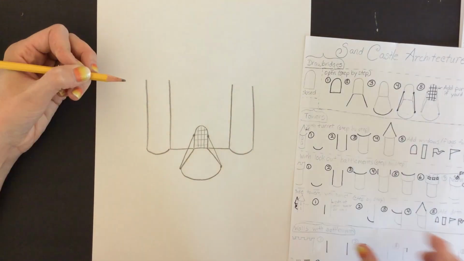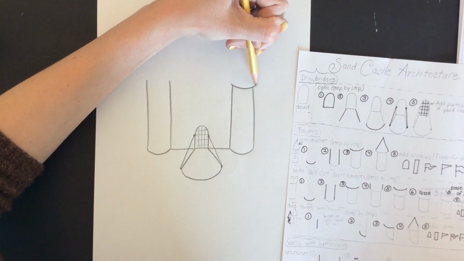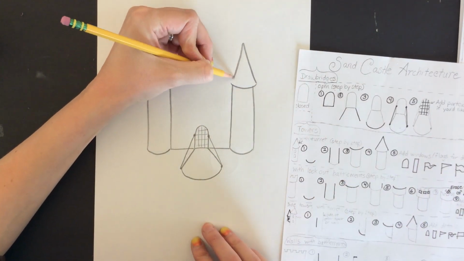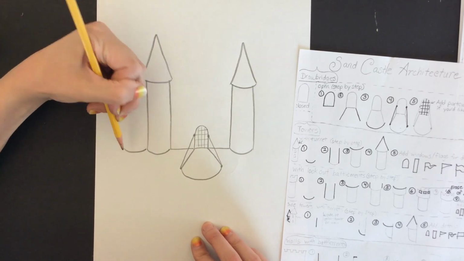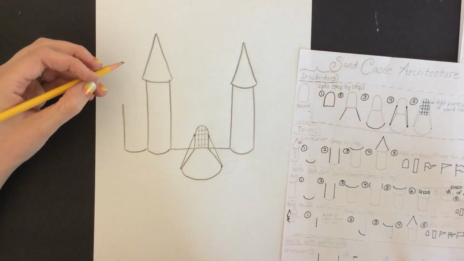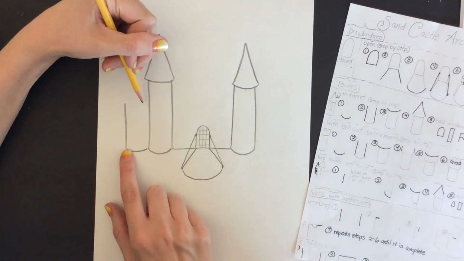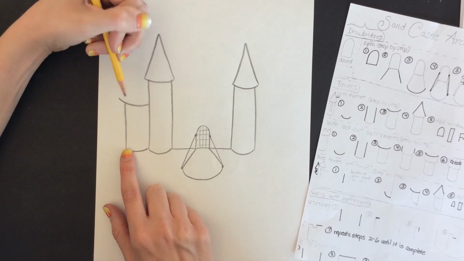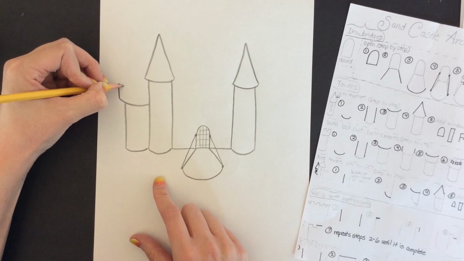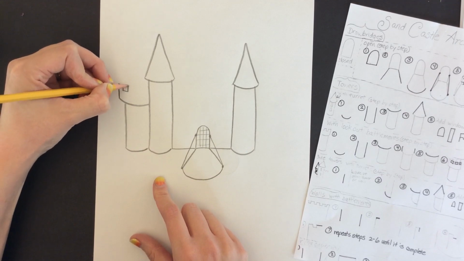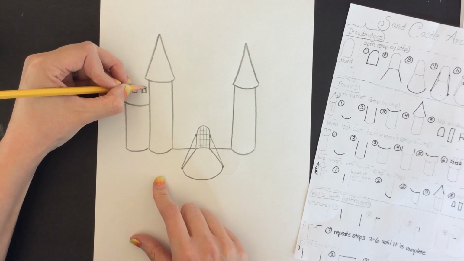Now when we go to do our tower, we can decide if we want them to have a turret, which is a little pointy roof, or if we want our tower to have a battlement, which is the little straight across square roof. If we're going to do that, we're going to do a curved line, go up, and then we're going to go across, down, across, up, across, down, across, up, across, down, across, up.